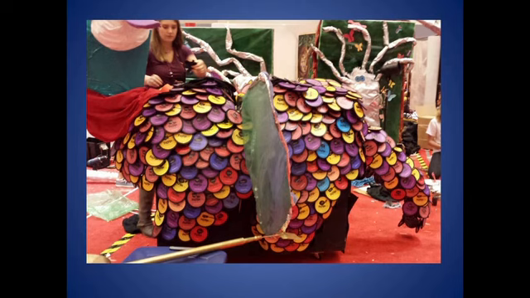I thought this was really interesting. It's an anteater, and it's made out of a lot of different CDs that were used as the skin or the armor of the anteater.